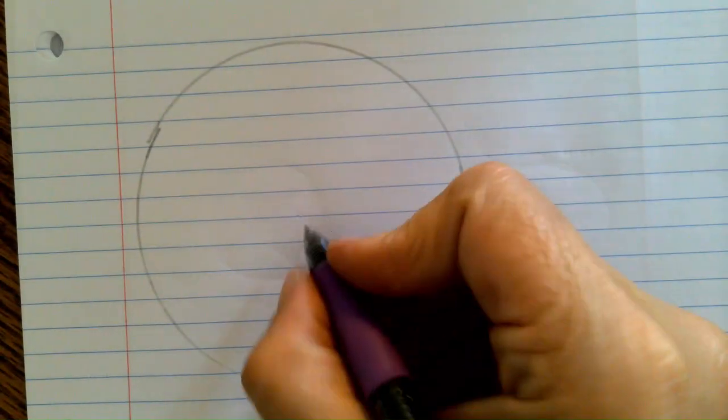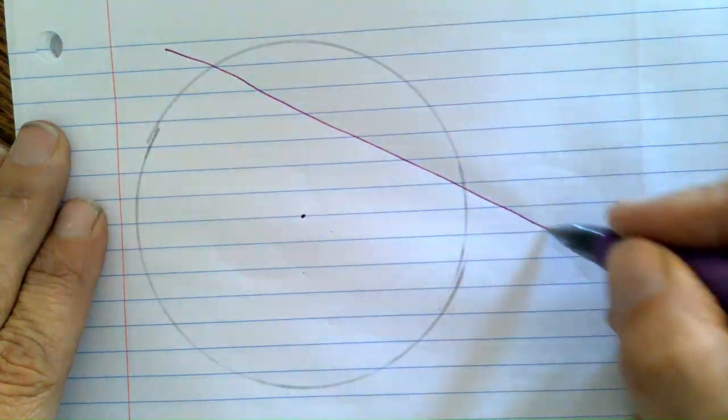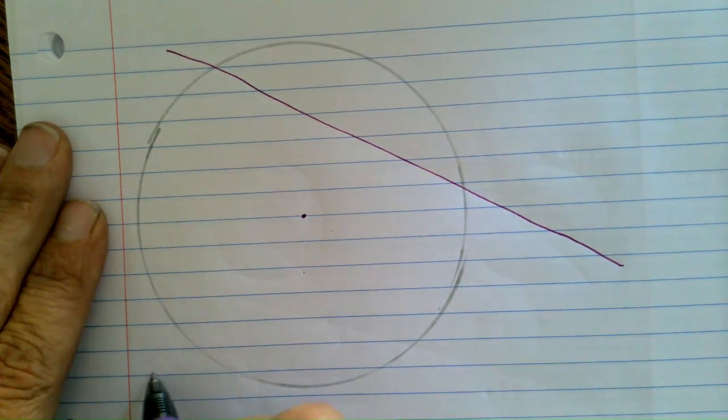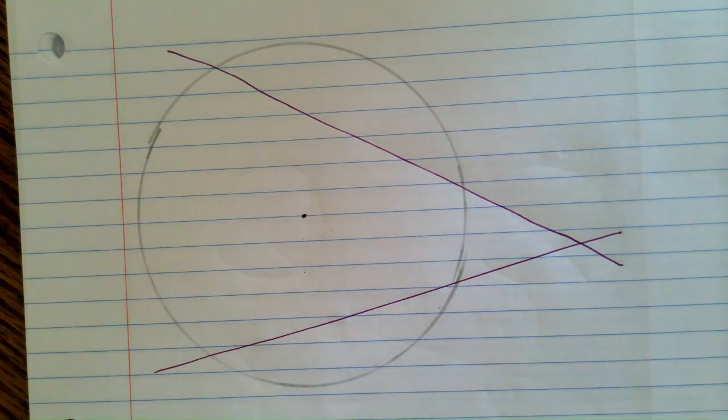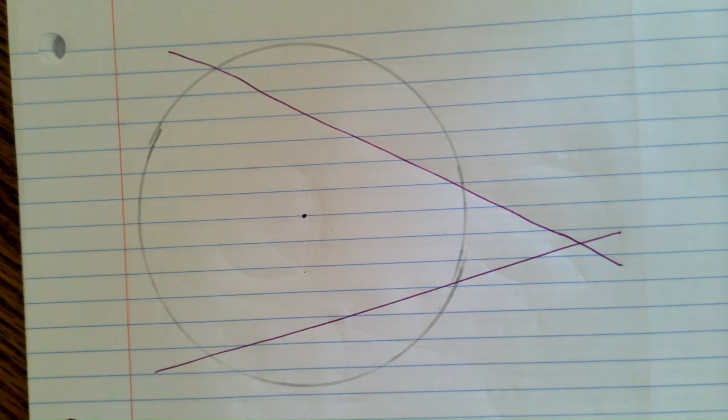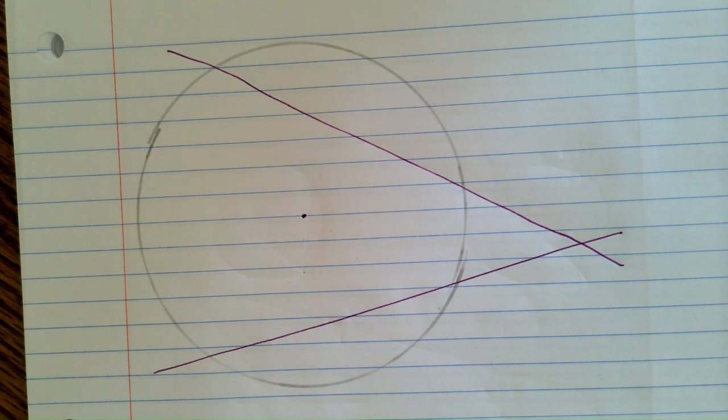So that was when they met inside. So we still have another angle, right? We're going to have a secant line here and a secant line here. So this time, they're not meeting inside, they're not meeting on the edge, they're not meeting in the center of the circle, they're meeting on the outside. What has that done?